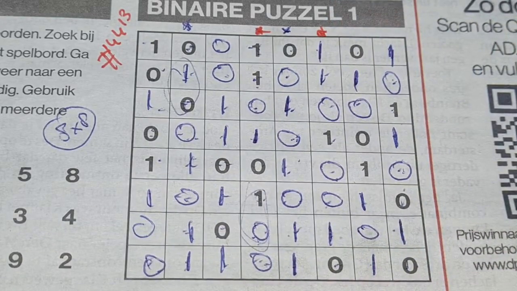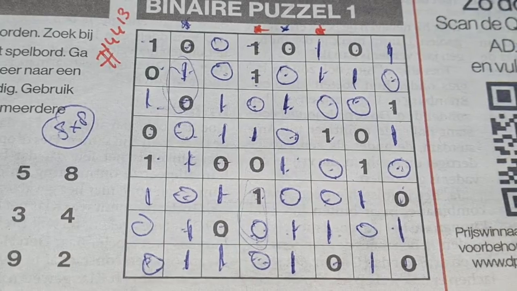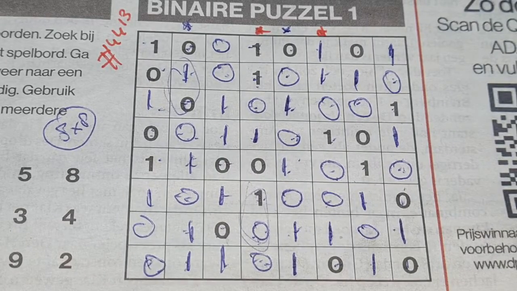Finished in 3 minutes. And I like this one, yes I really do.